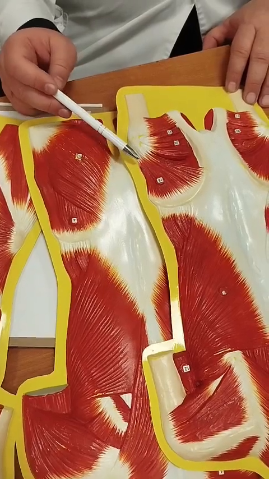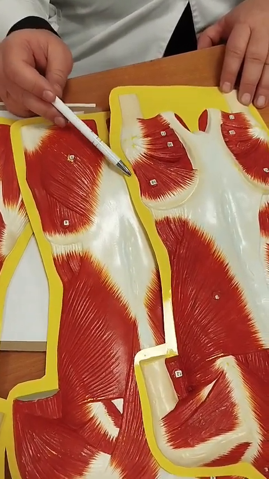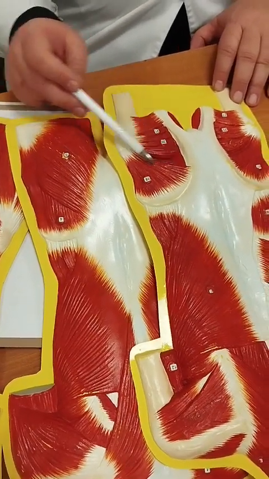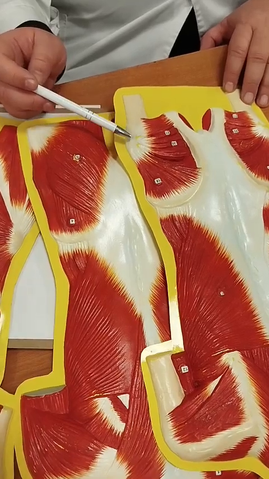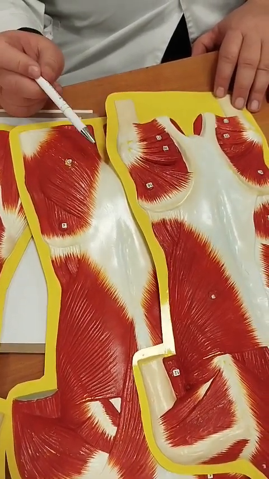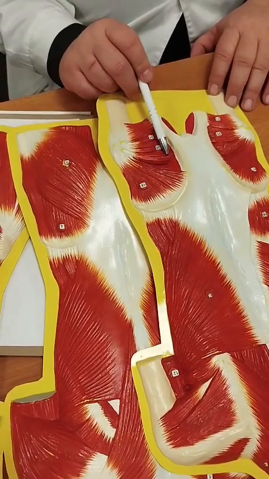Anterior fibers participate in pronation or medial rotation, and the lateral or posterior side of this muscle moves the thigh laterally, that is lateral rotation or supination of the thigh. And other muscles: musculus piriformis, the piriform muscle.